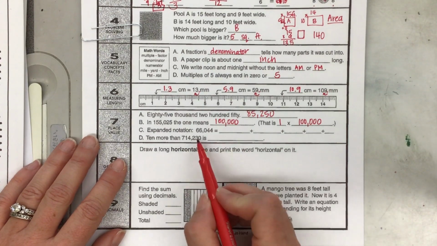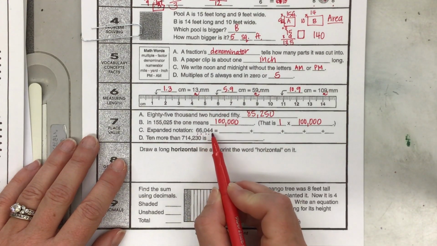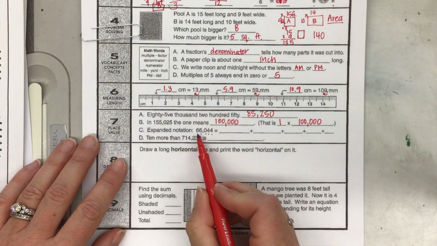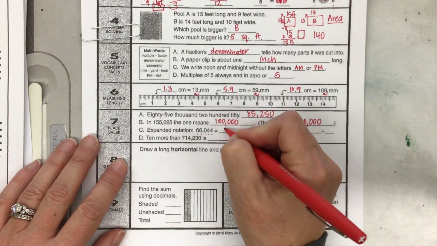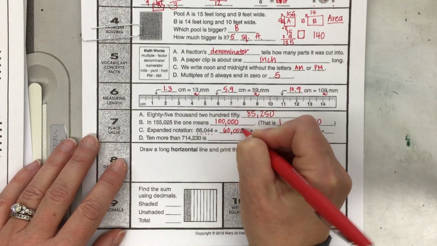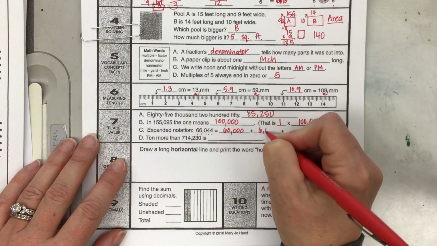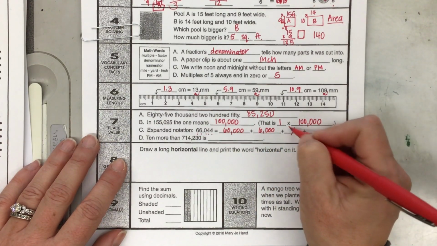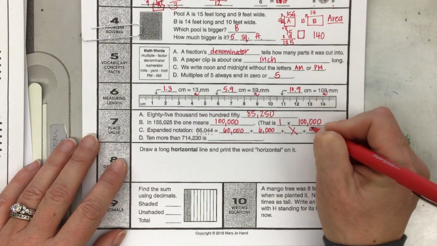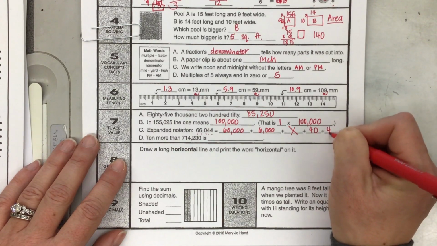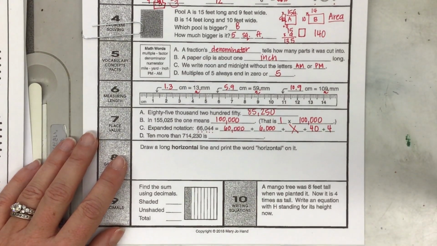Expanded notation. So we're going to draw out each one of these digits and write its place value. So the first 6 is worth what? 60,000. Yep. And then we've got 6,000. And yeah, I'm just going to leave that blank. And 40 and 4.